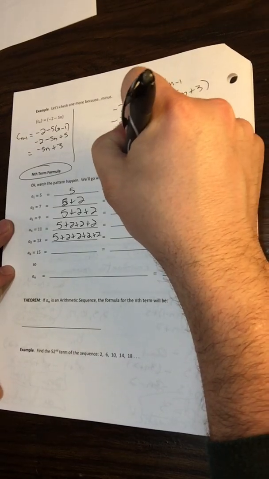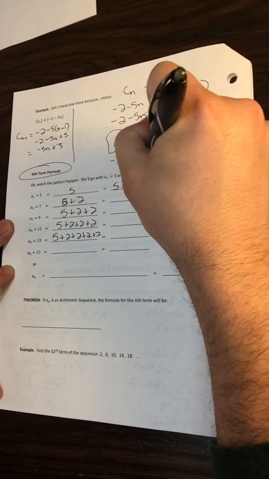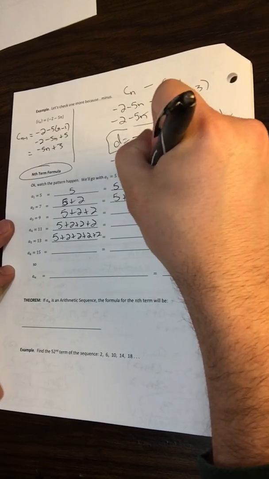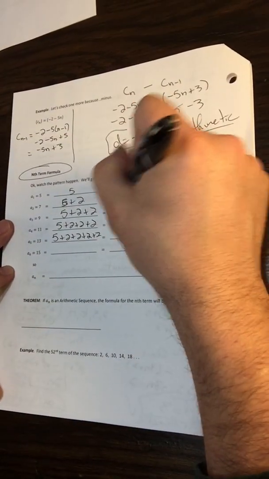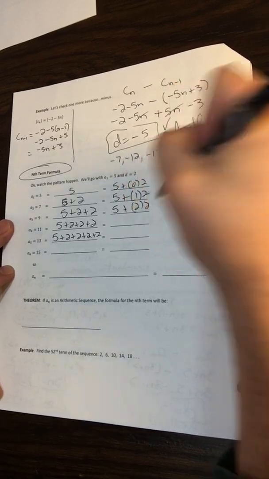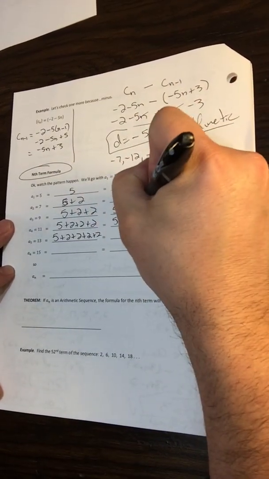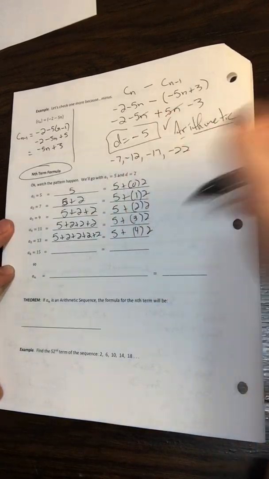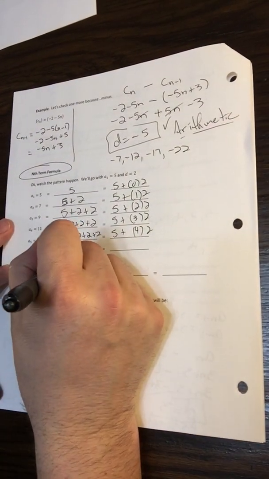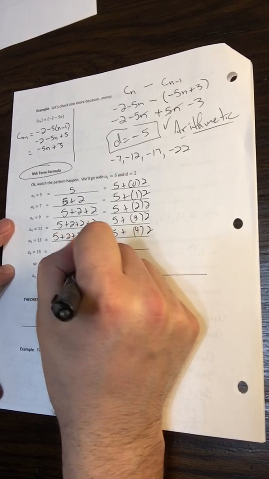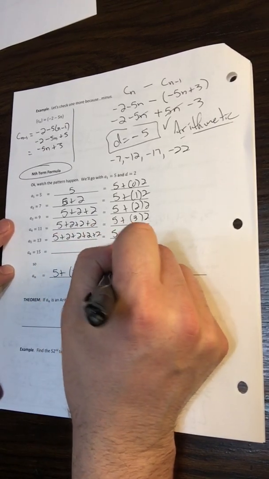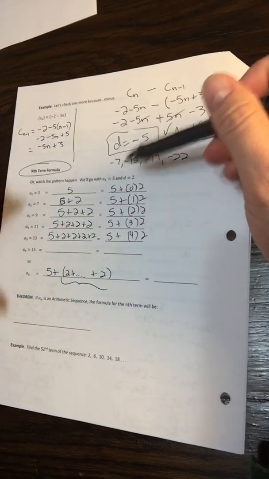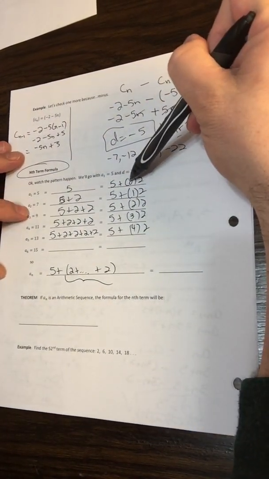Look, this is 5 plus 0 times 2. This one's 5 plus 1 2. This one is 5 plus 2 2's. 5 plus 3 2's, 5 plus 4 2's, and on and on and on to the point where you get 5 plus a whole bunch of 2's. And how many are there? Well, look what's going on here. For the first term, none of them. For the second term, 1.